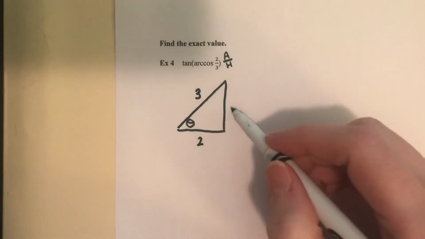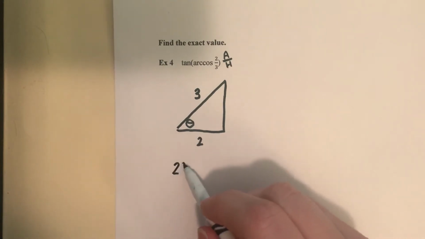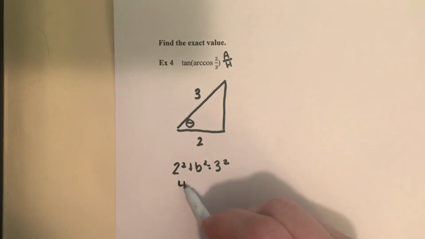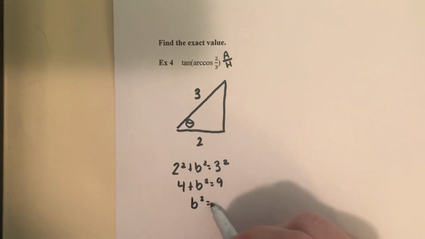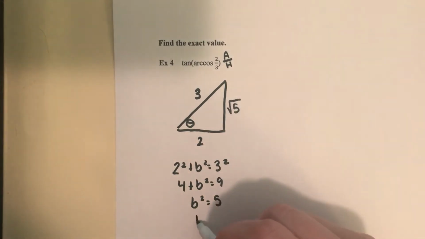And I'm going to solve for the other side. So I know that, so I'm going to use the Pythagorean theorem. 2 squared plus b squared equals 3 squared. That gives me 4 plus b squared equals 9. So b squared would equal 5. This missing side would be root 5.